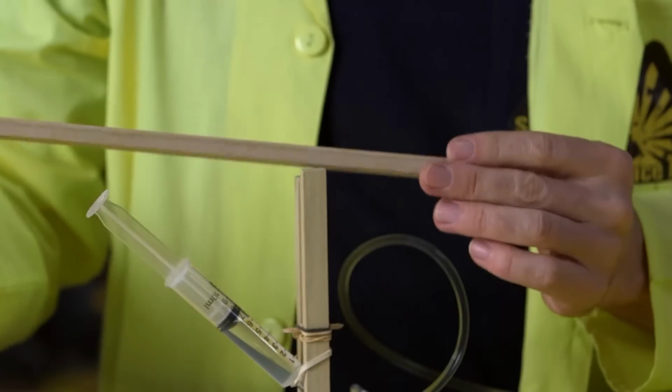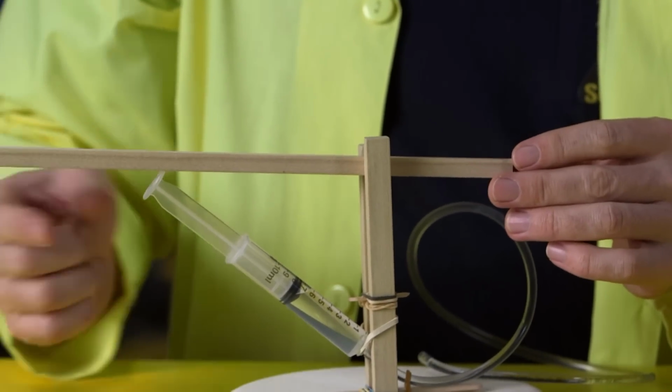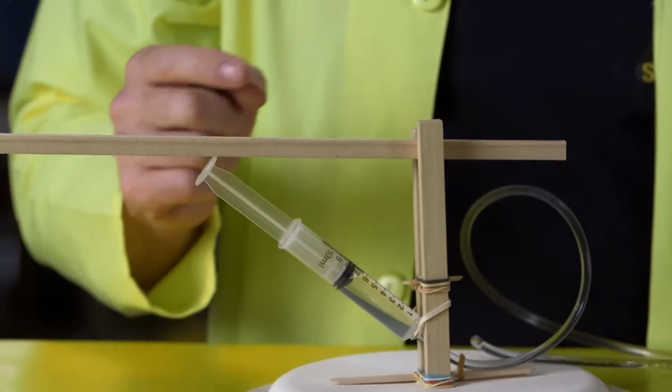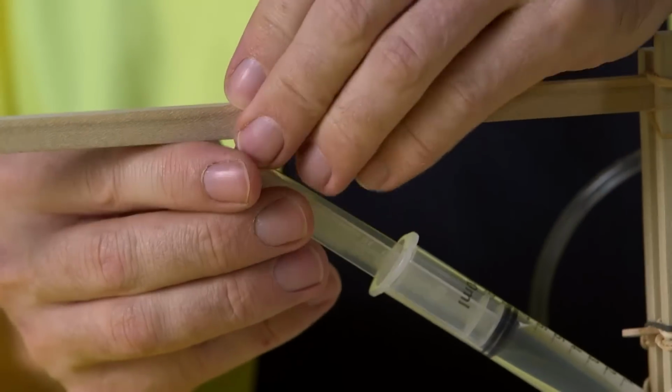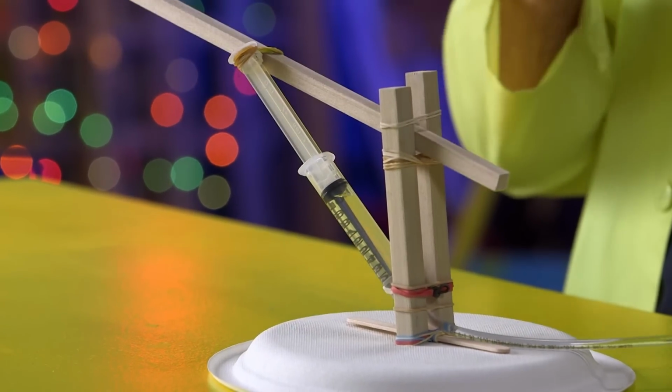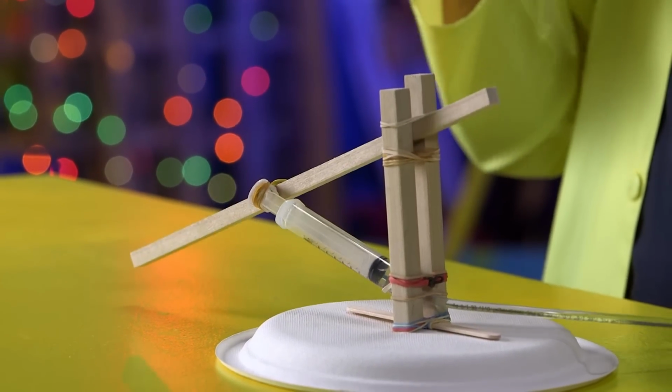Then get your arm and slot it in between the supports. The arm should be horizontal when the syringe is half full. Use elastics to attach the arm and the syringe. Then push down on this end of the plunger and, ha-ha, you have a remote-controlled robotic arm.